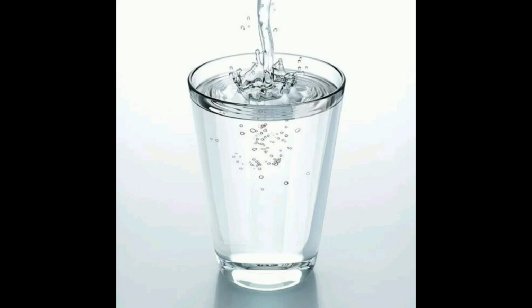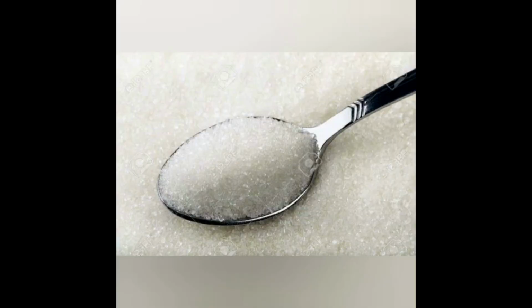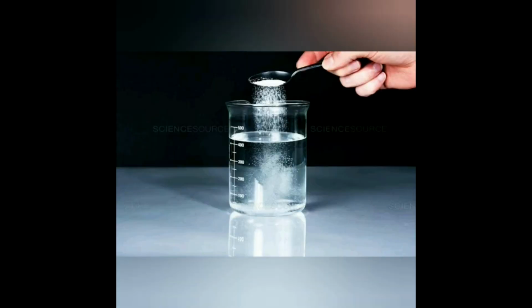When you take a glass of water and a spoon of sugar and mix the sugar with the water, it dissolves. So the sugar disappears. Where does the sugar disappear? It occupies the space between the water molecules.